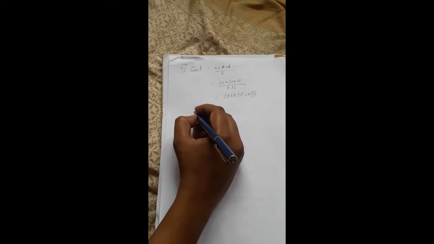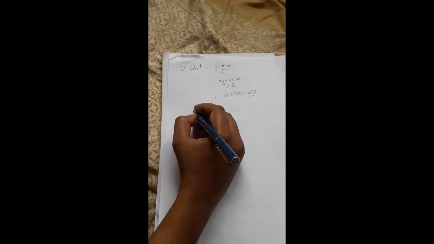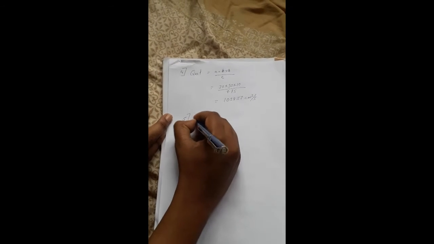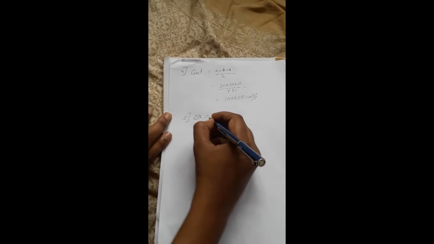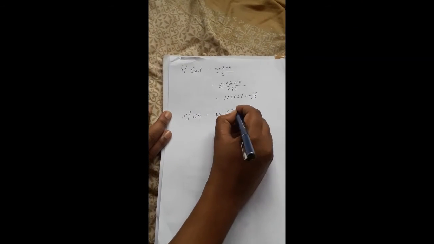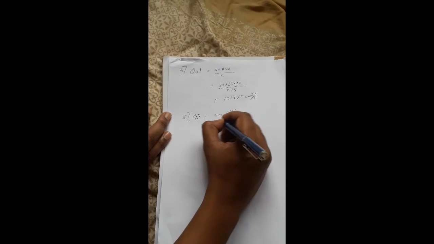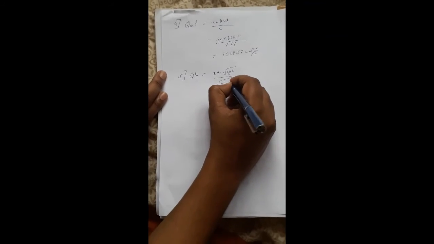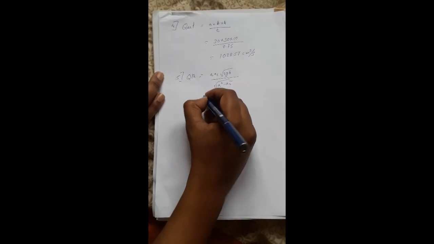So now we are going to find the value of Q theoretical. Okay, so Q theoretical equals A1 A2 under root 2GH by under root A1 square minus A2 square.